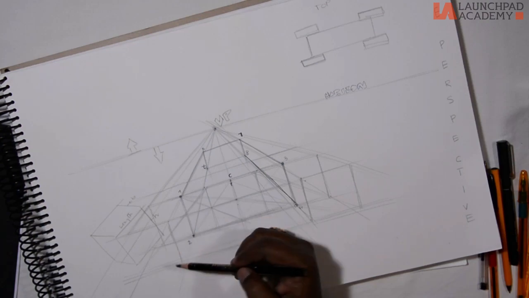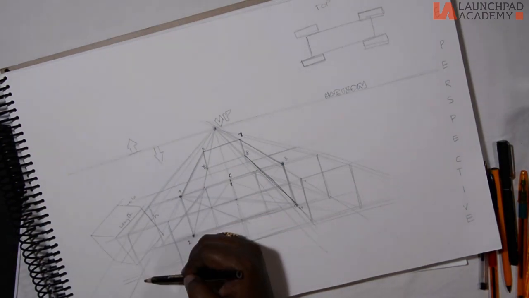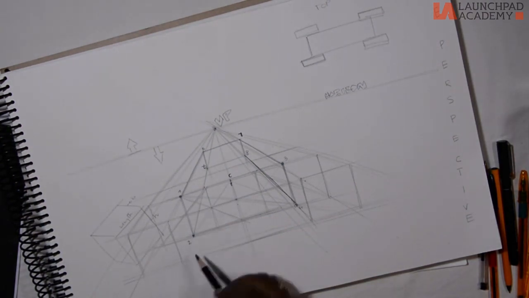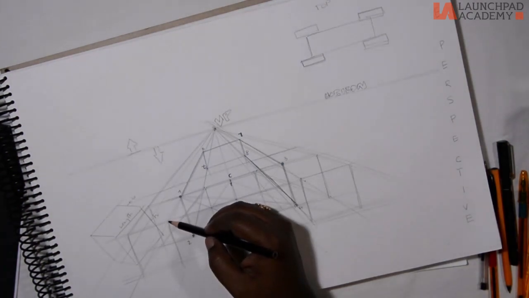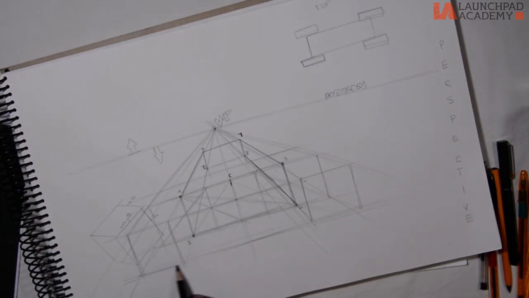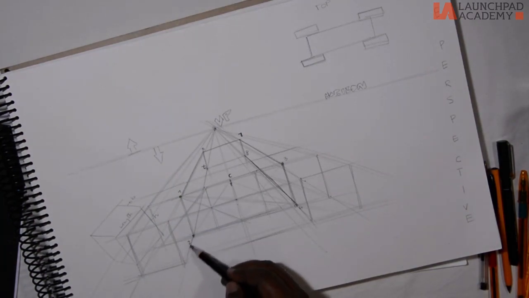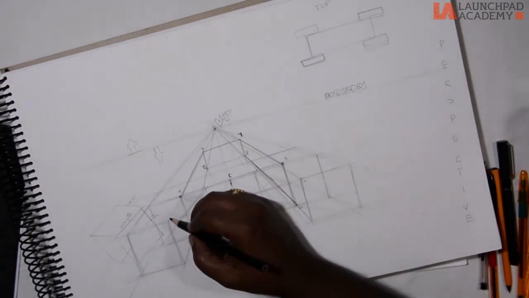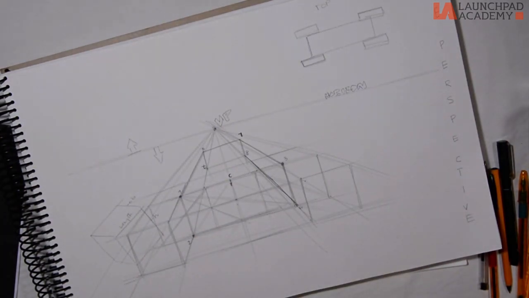Again, parallel to this, parallel to this. And I have this fixed.